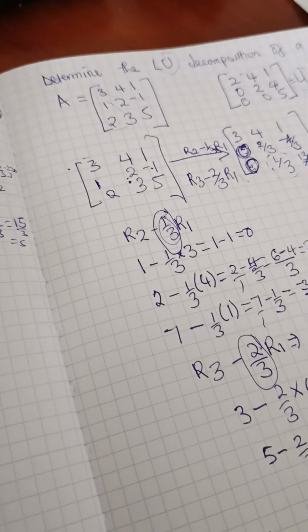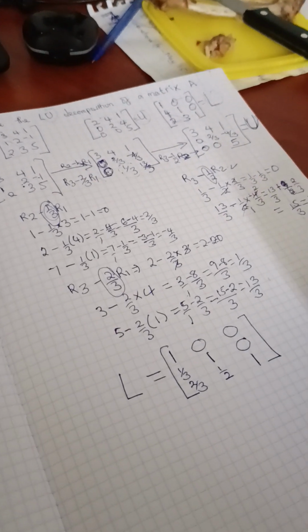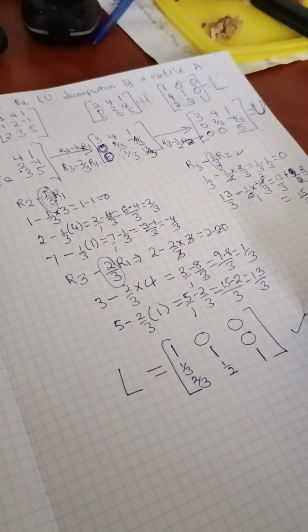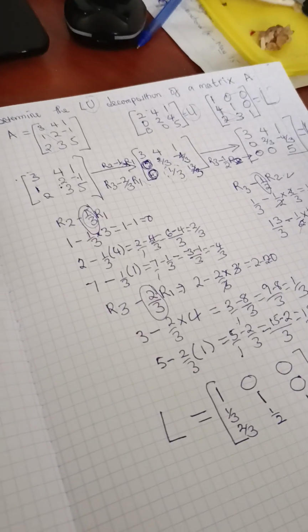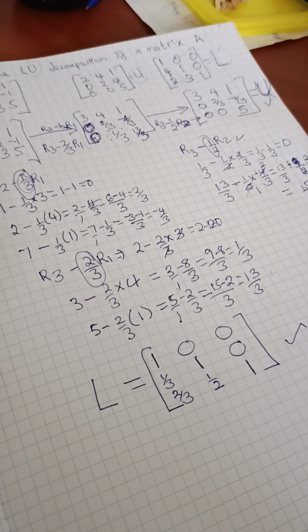And this is our U matrix. So we have fully solved this, and we have our two matrices, L and U.